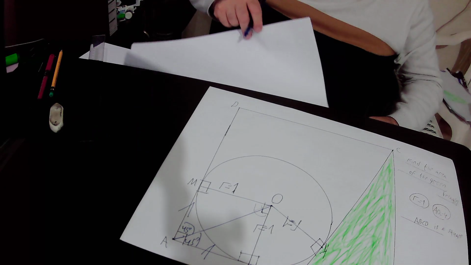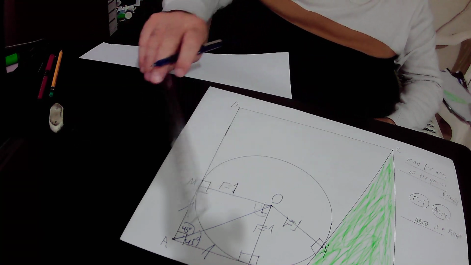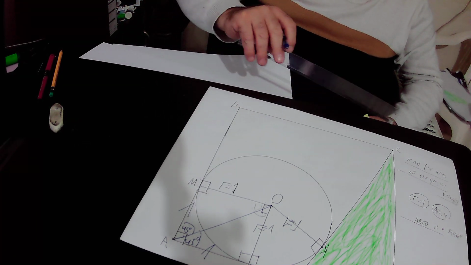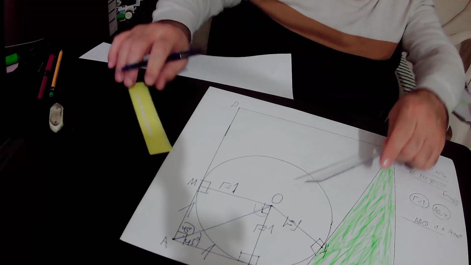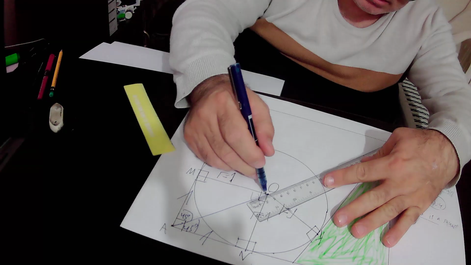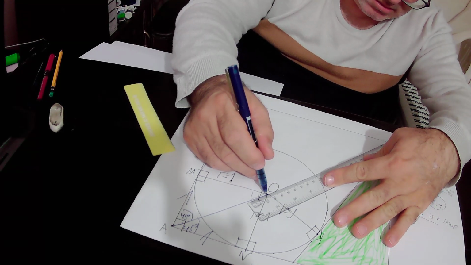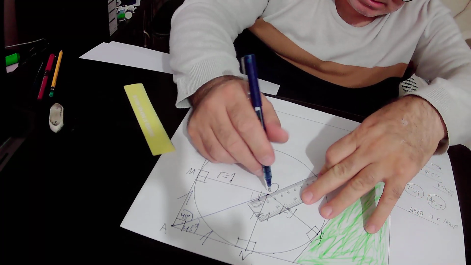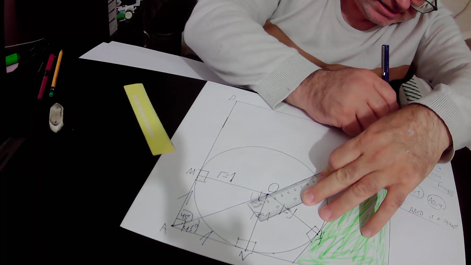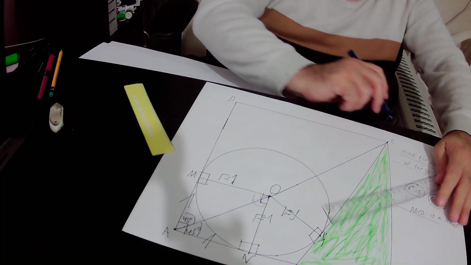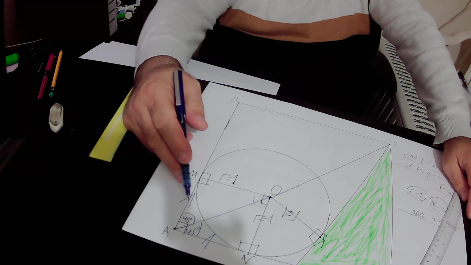Likewise, the big diagonal AC of square ABCD bisects angle A into angles of 45 degrees.